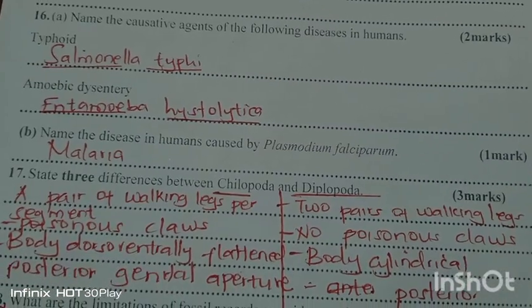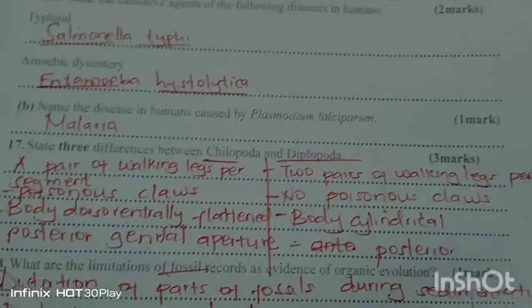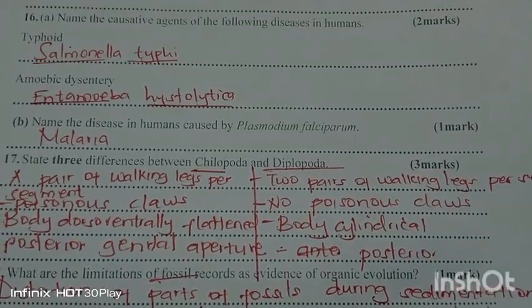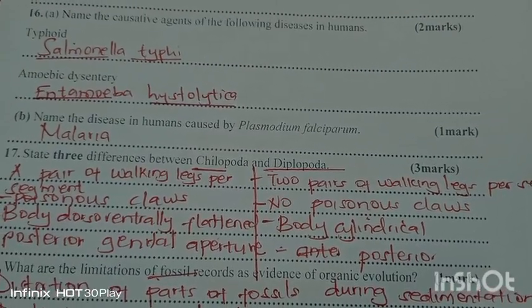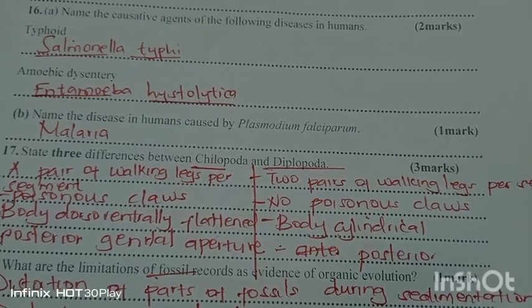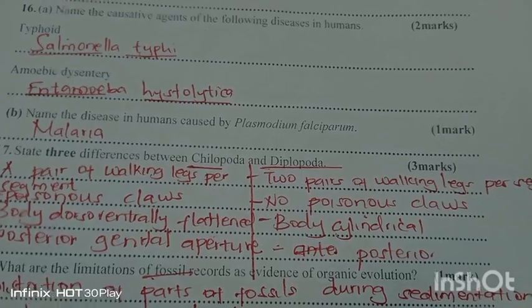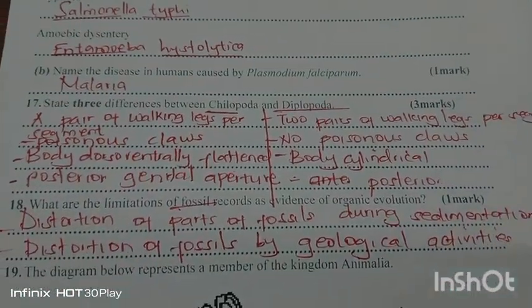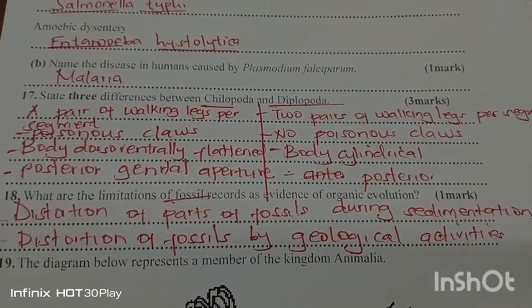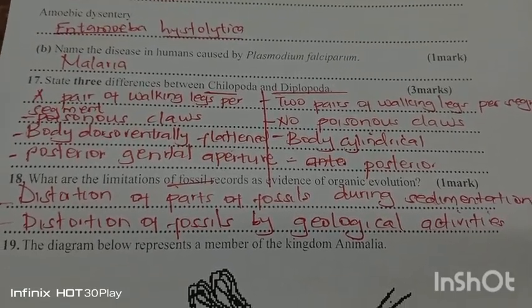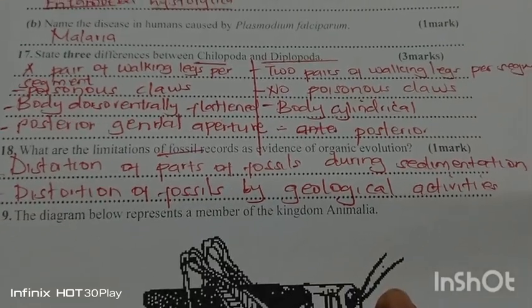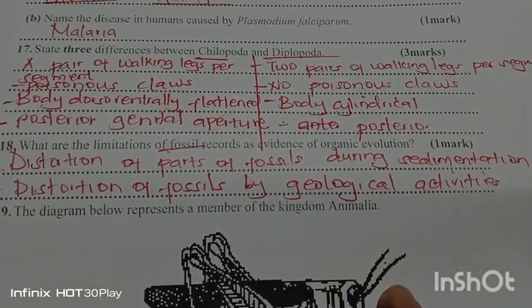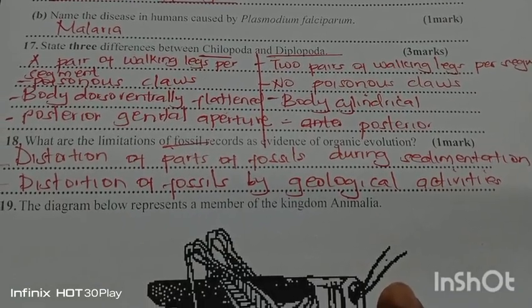Then you are told to name the causative agent of the following diseases in humans. Typhoid, Salmonella typhi. Remember, those are scientific names. They should be underlined separately. Then you follow the rules of binomial nomenclature. Amoebic dysentery, Entamoeba histolytica. Name the disease in humans caused by Plasmodium falciparum, that is malaria. It is also caused by Plasmodium ovale and Plasmodium vivax.